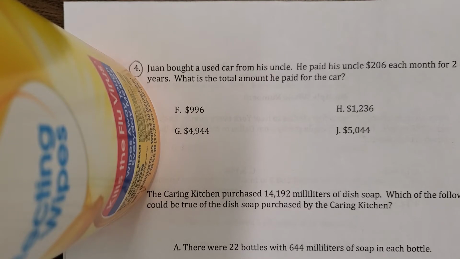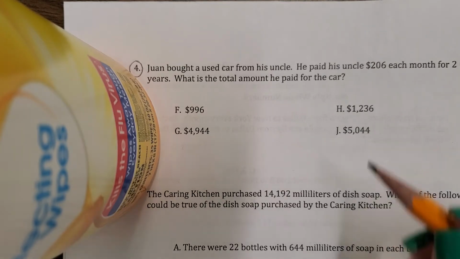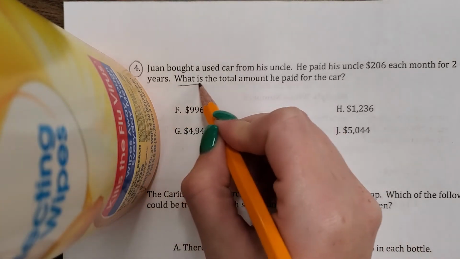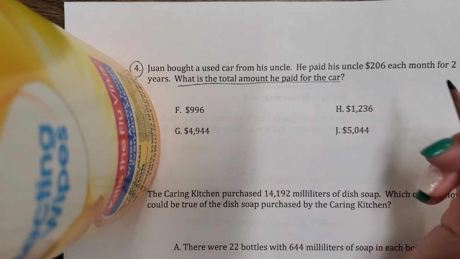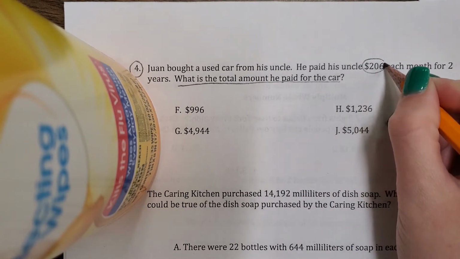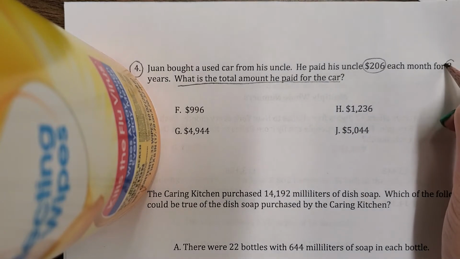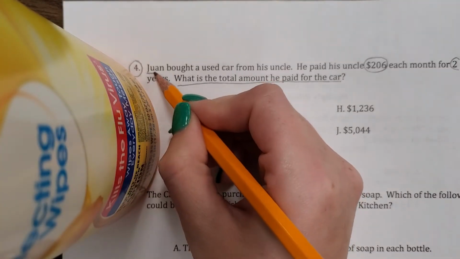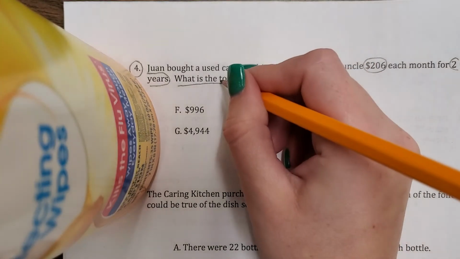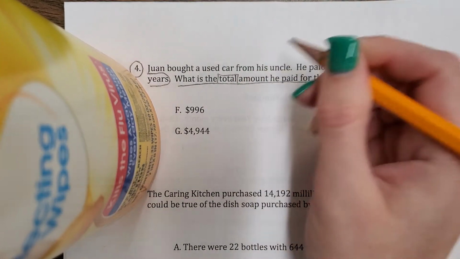So, number 4. One bought a used car from his uncle. He paid his uncle $206 each month for 2 years. What is the total amount he paid for the car? So we need to underline our question. Circle our numbers. We have $206 and 2 years. We have total.